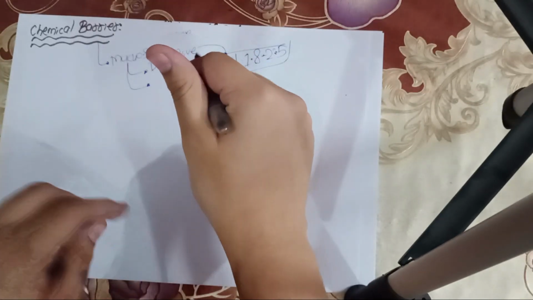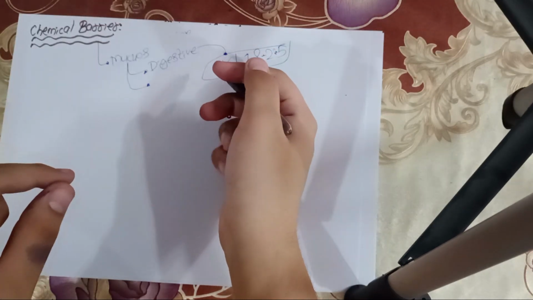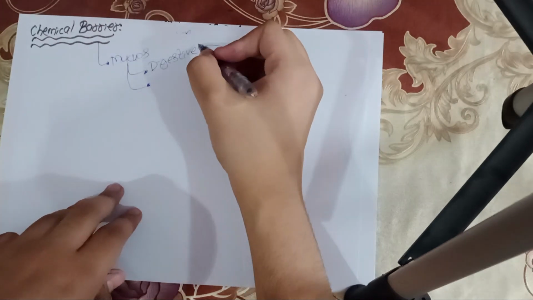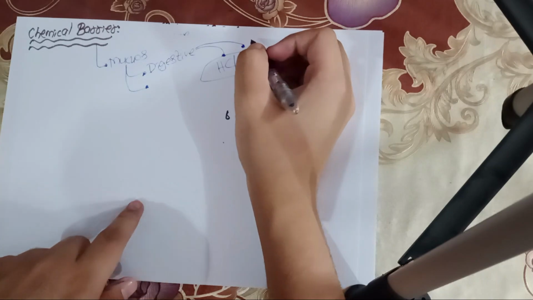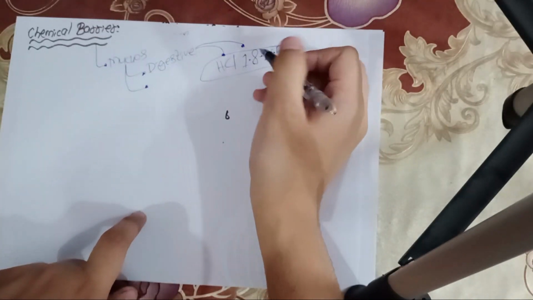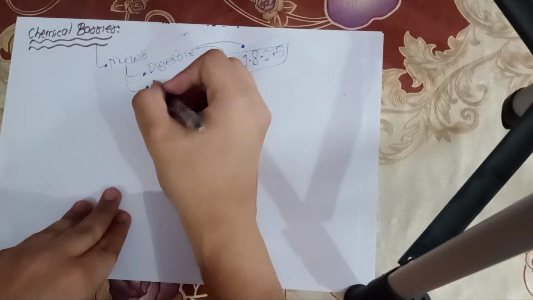In the second condition, we emit it out of our body, spitting it out or throwing it up. This is also safe for us, because we are just spitting out the mucus which contains the pathogens.